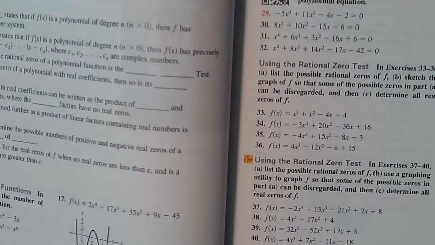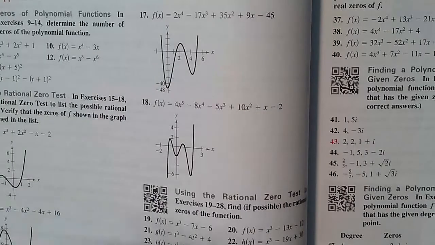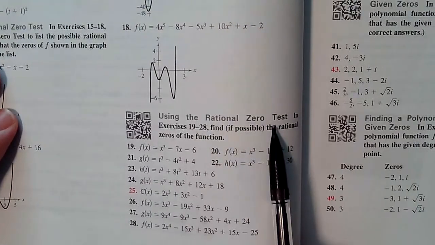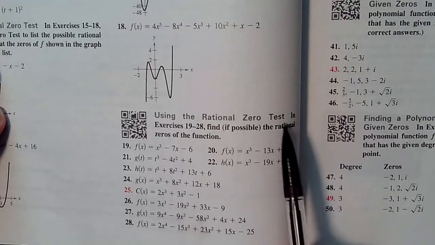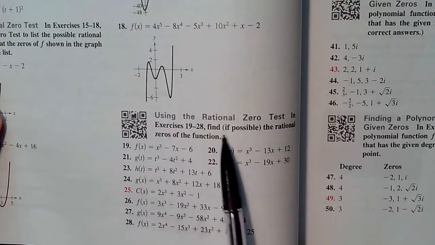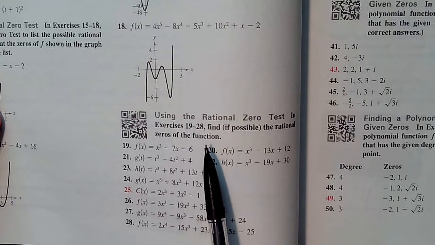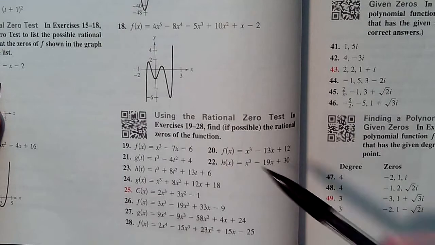Okay, so what I mean by the directions is down here is a cluster of your problems. It says using the rational zero test, so that's kind of part A. I want you to do that. In part B, I'm going to give you some help with finding them. Find the rational zeros of the function means find them all. So it doesn't really break it down A, B, and C like we did, but I want you to approach it the same way and do that.